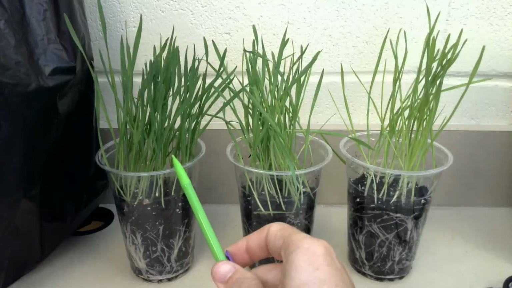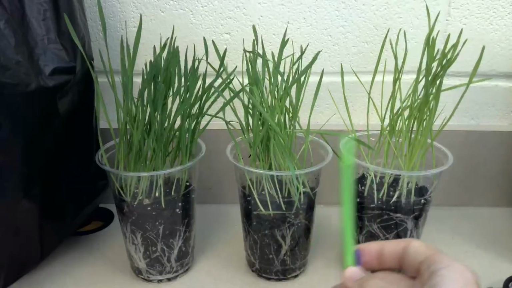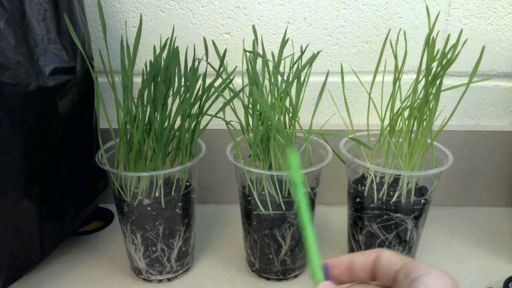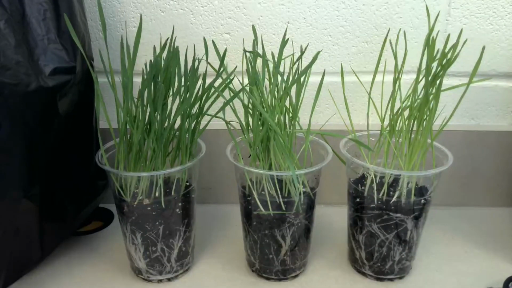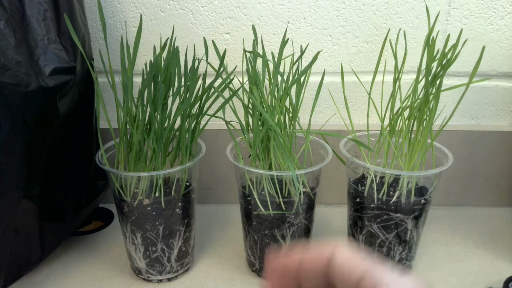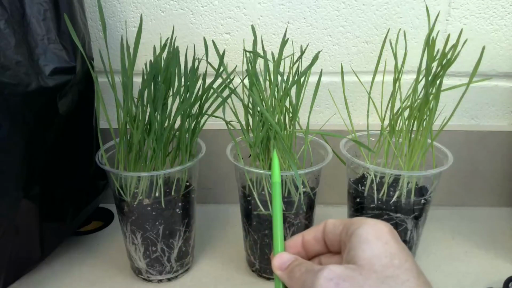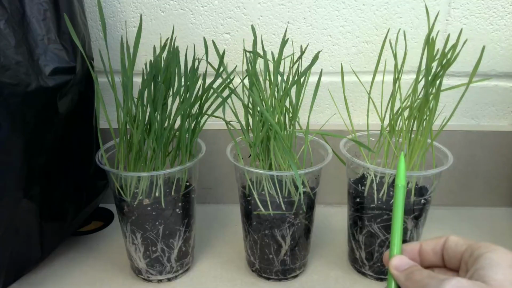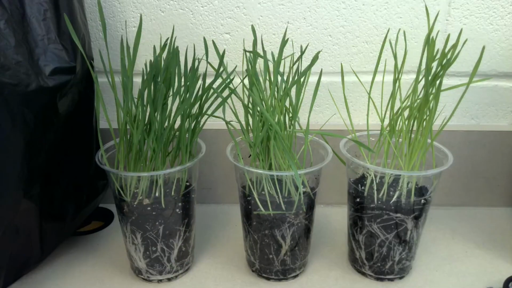The control group had normal sunlight and so had the most growth. These other two were variable groups, the white bag receiving less sunlight and the black bag receive even less sunlight. So what conclusion can you come to on how sunlight affects plant growth? Well, we can see it right here. All right, so normal sunlight, less sunlight, even less sunlight, and we can tell that these are not growing the same.